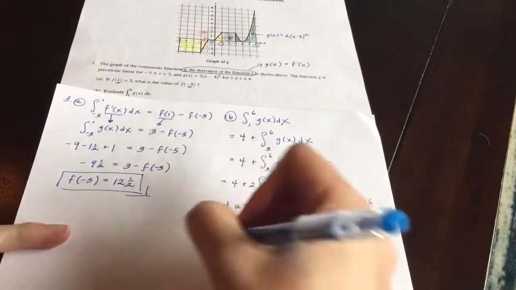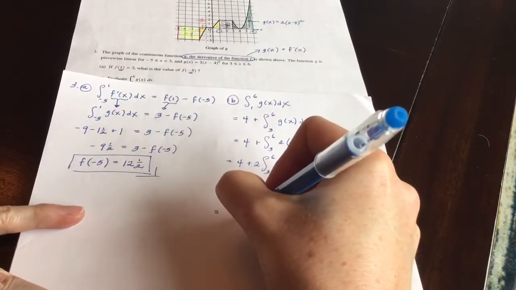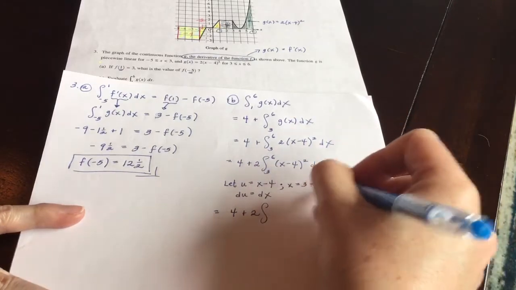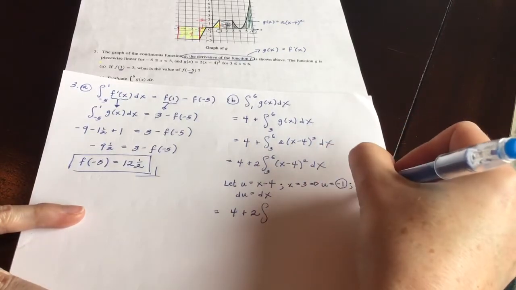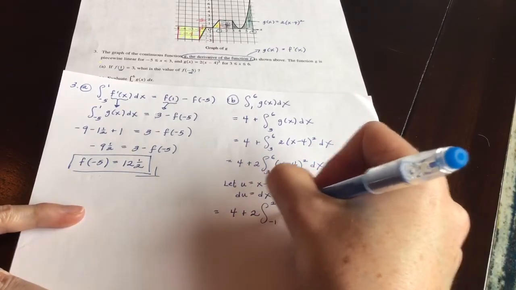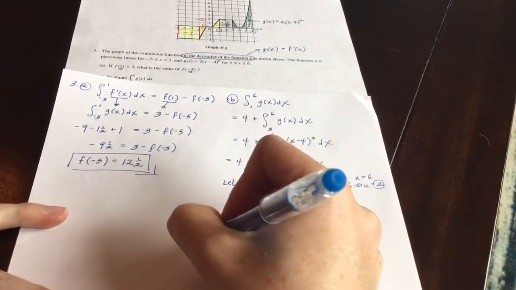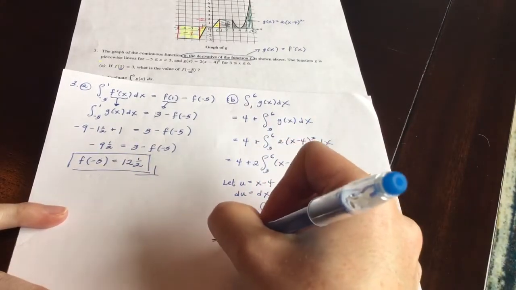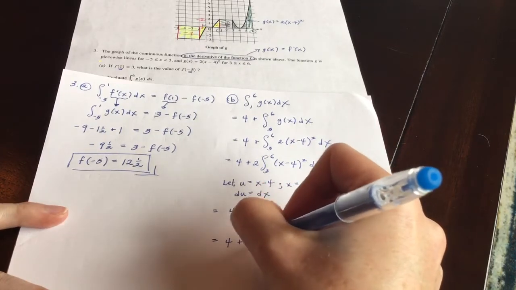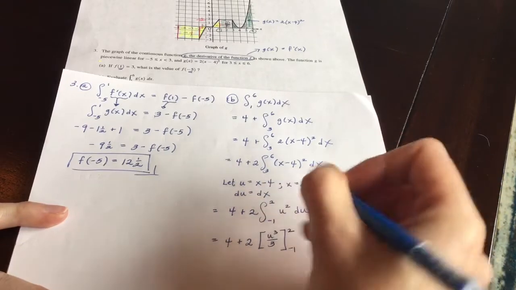Now we've got 4 plus 2 times the integral from -1 to 2 of u squared du. That makes it so I won't have to back substitute. So I've got 4 plus 2 times u cubed over 3 from -1 to 2.